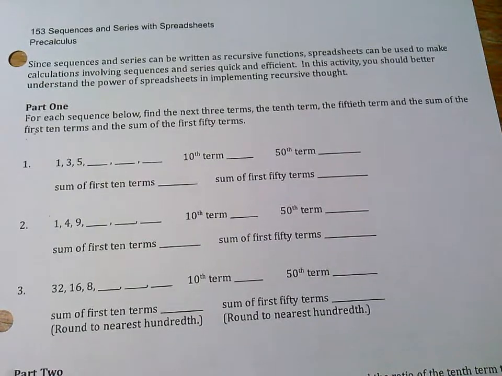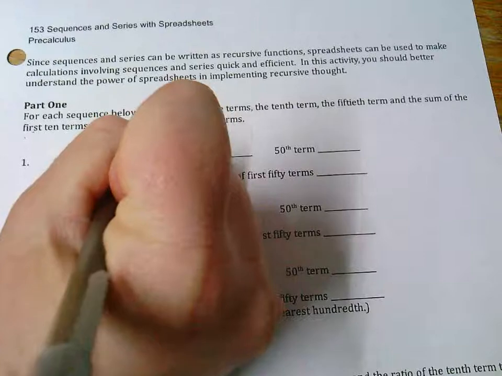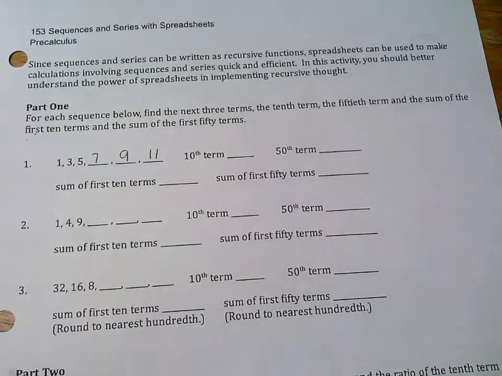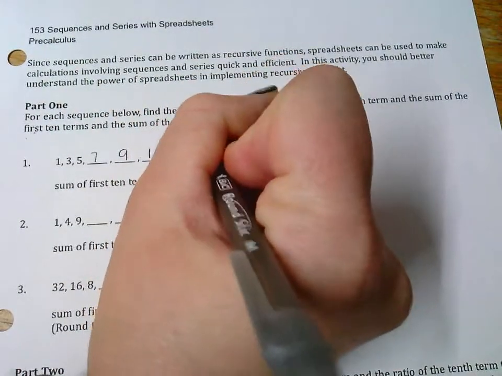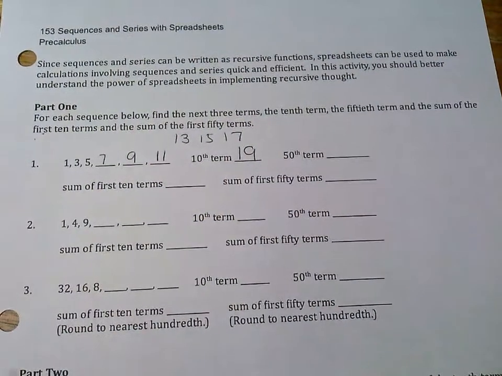If we're going to answer number one, the first thing we need to do is think about what type of pattern this is. It's going up by 2 every time, so this is an arithmetic sequence. If I wanted to keep filling this out, 1, 3, 5, 7, 9, 11, those are only the first 6 terms. If I wanted to generate the 10th term on my own, I could just keep adding 2. So then it would be 13, 15, 17, so the 10th term would be 19. That wasn't so bad.